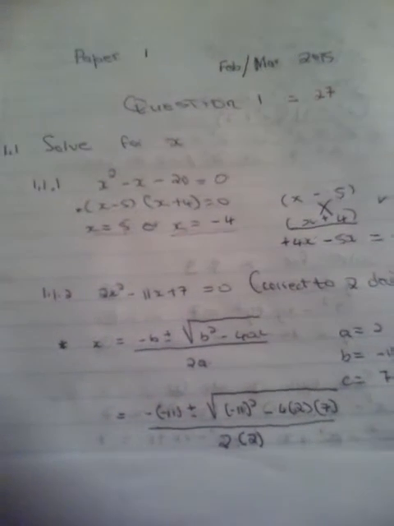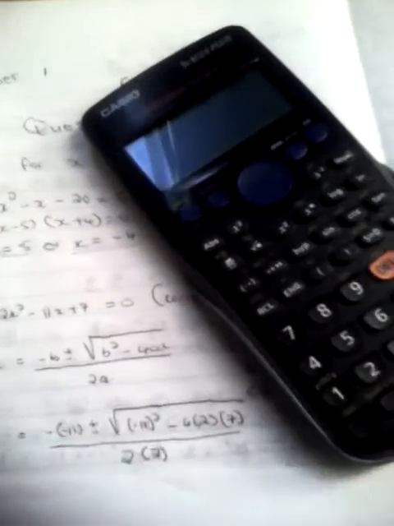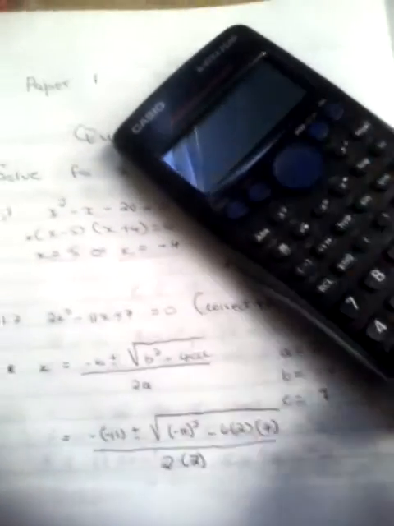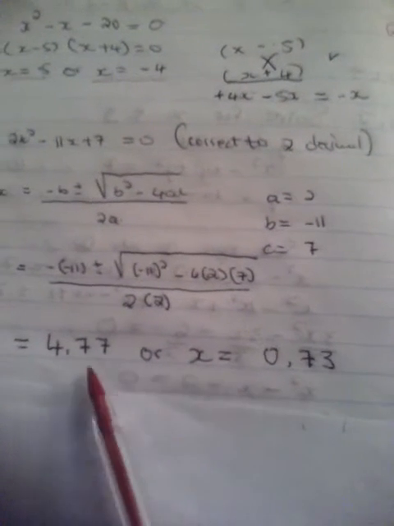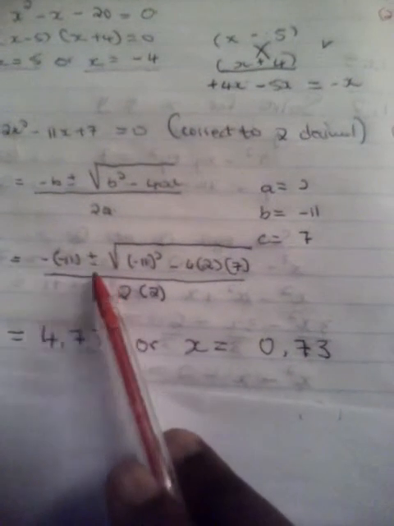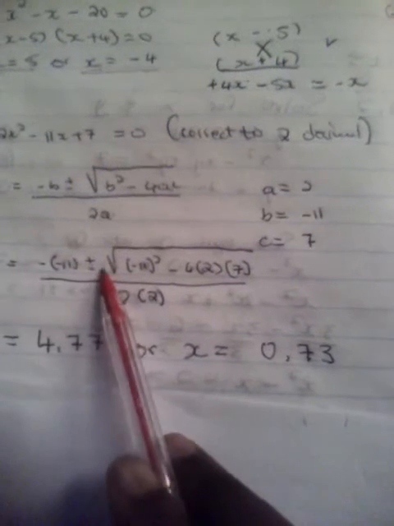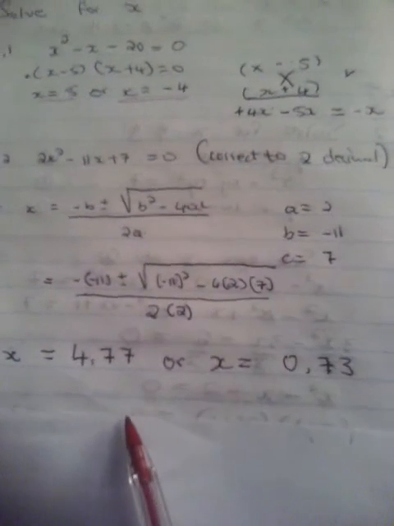Then you just punch it into your calculator. You punch everything in, then it will give you the answer. Just try and find it to be sure. x is equal to 4.77. Remember, they said you have to correct to two decimal places. Use positive first, or you can use negative first. But when it is negative, x will be 0.73 when you round to two decimal places. Then you get your 3 marks, easy 3 marks.